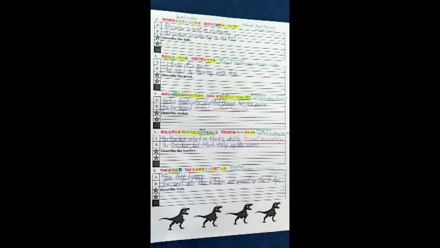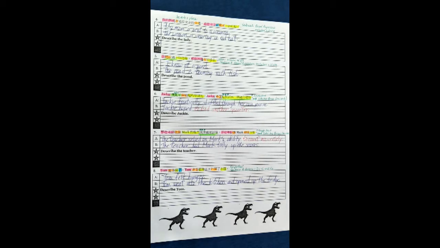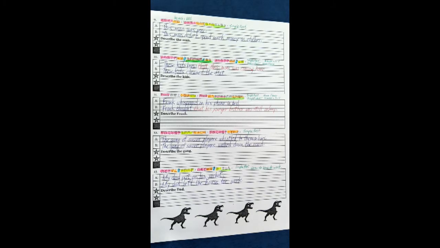8A. Tom felt hungry. B. Tom went into the kitchen and opened up the fridge. 9A. This man was poor. B. This man didn't spend much money on clothes. 10A. These kids knew that their mom was coming home. B. These kids cleaned the flat.